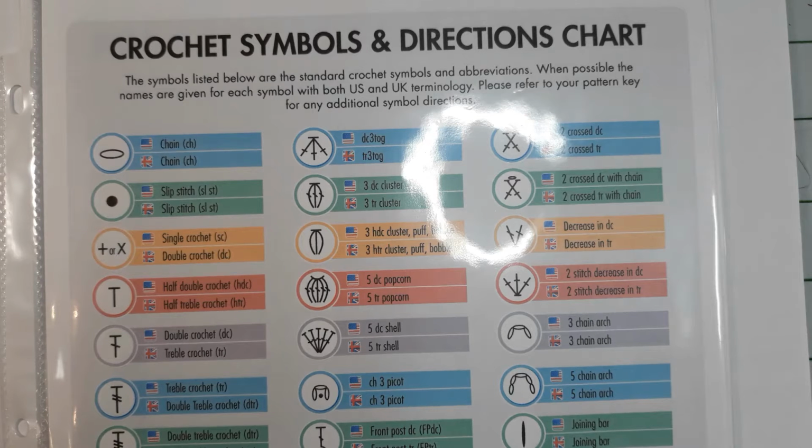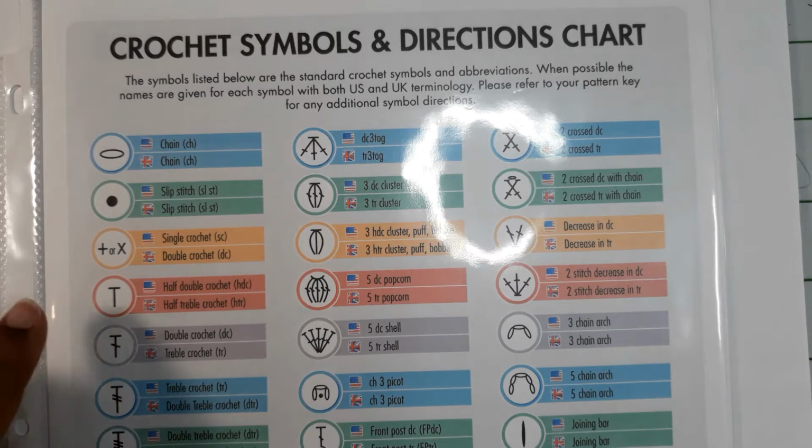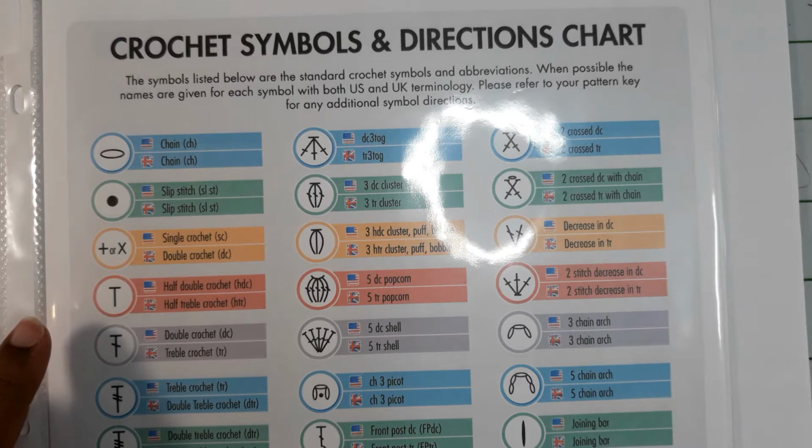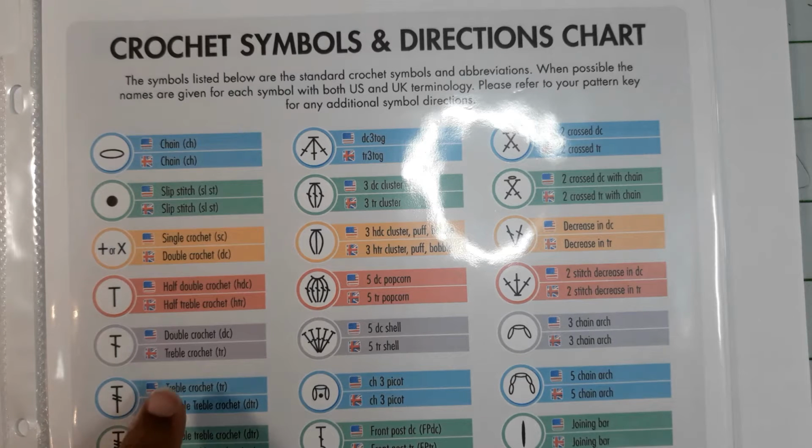So know that, for example, a single crochet stitch, which you're going to learn today, is really called a double crochet. A half double crochet is called a half treble crochet. A double crochet stitch in the UK or in Britain terms is called treble crochet.